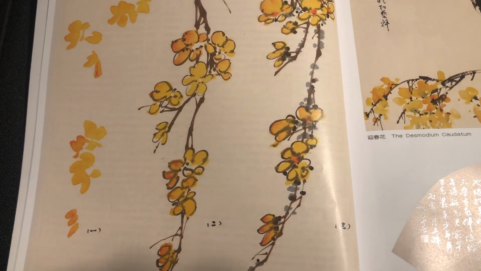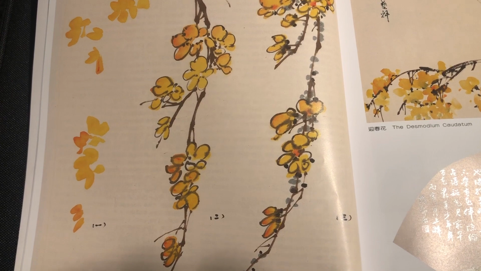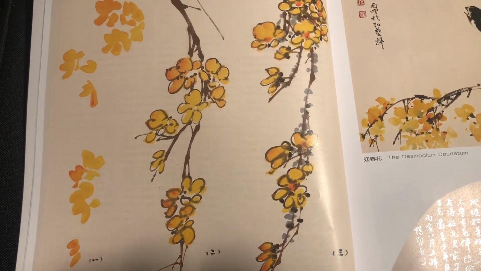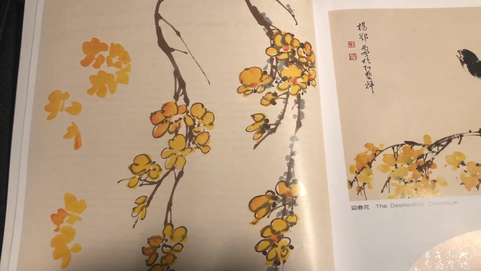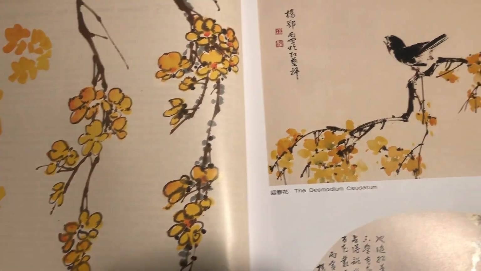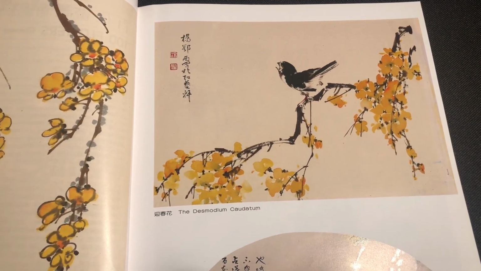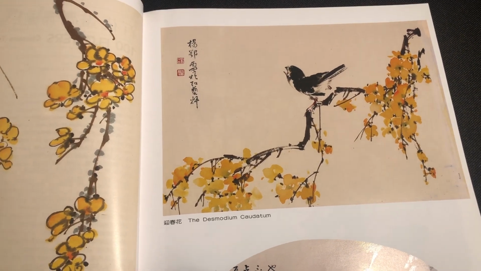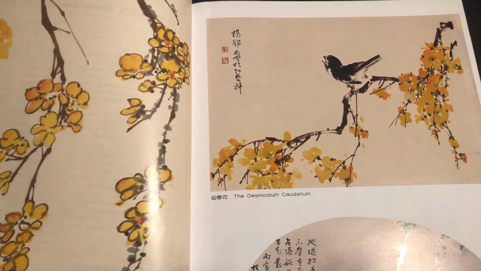Then they follow in with the line work, which in this style, they are both outlining the petals and doing the branches. And then they come in with the dots. All right, so those are the 3 stages. Then they show final compositions here on the right-hand side. So this is the Dendrobium caudatum.